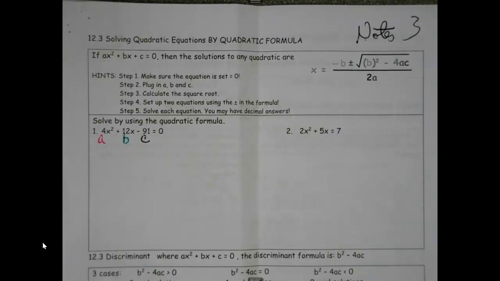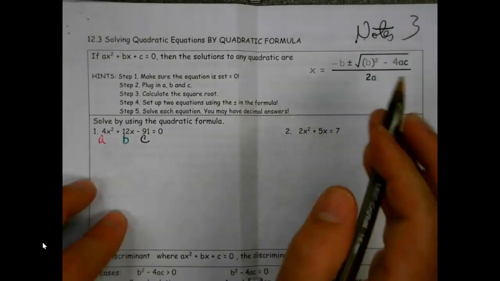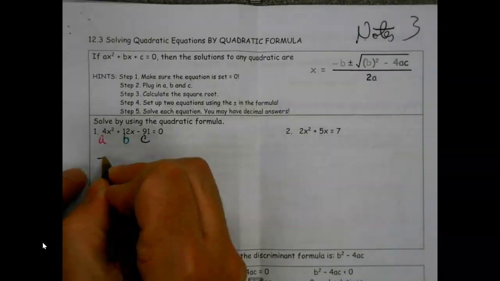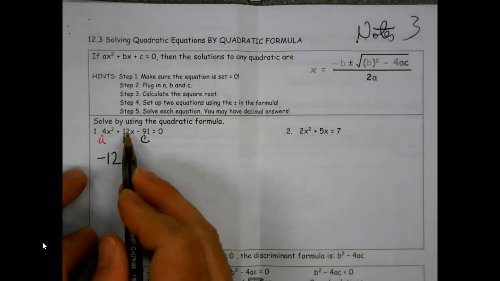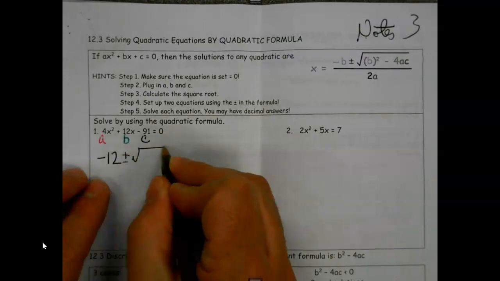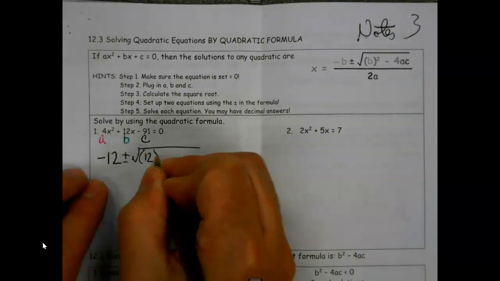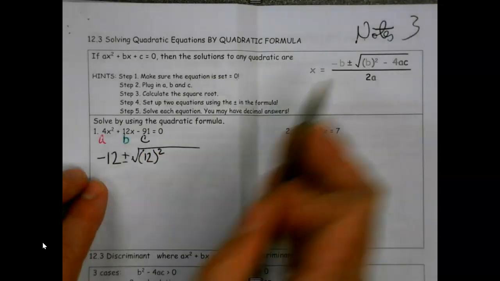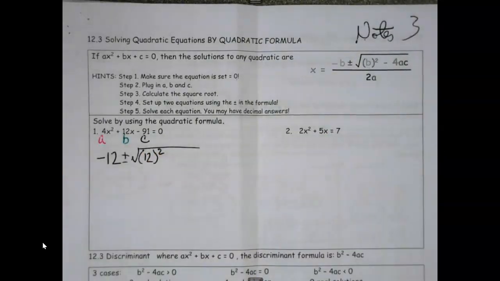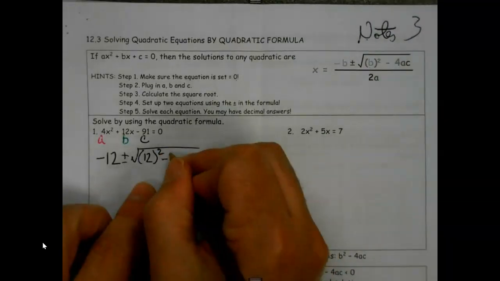But once I get there, now it's just plug it on in. So the opposite of B, the opposite of positive 12 is negative. It's minus B squared. Do I need the parentheses? Even got them in the formula. So the answer is yes.